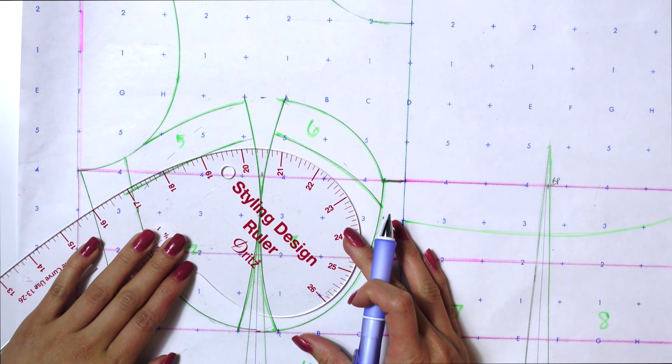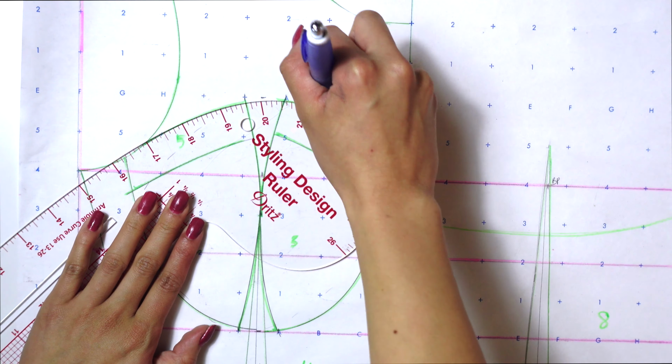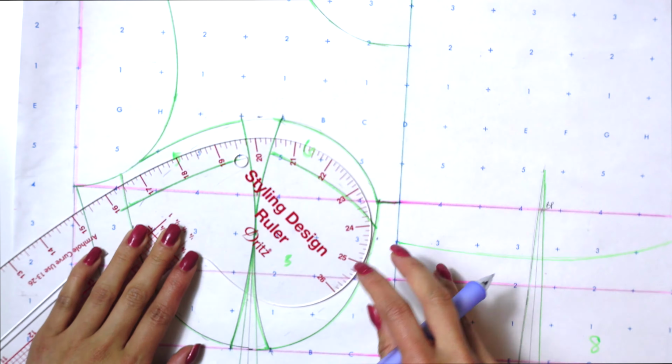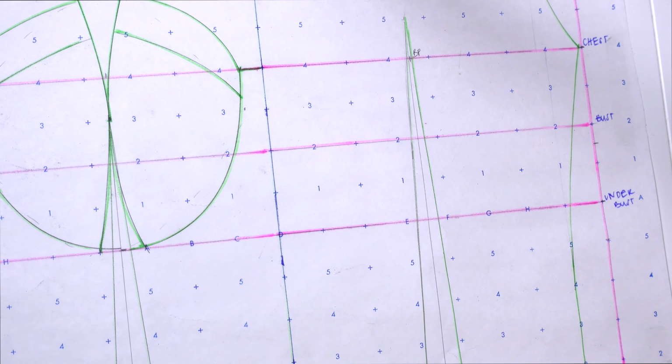Okay, future Nikki here, realizing that I didn't really show a great clip of the way that I connected the top of the cup to the armhole. So here's a better clip showing how I did it. We're almost done, so I'm going to highlight the pieces that we'll be cutting out.